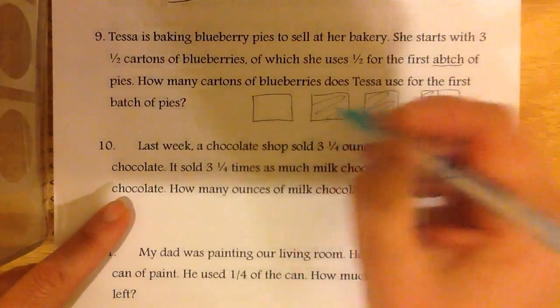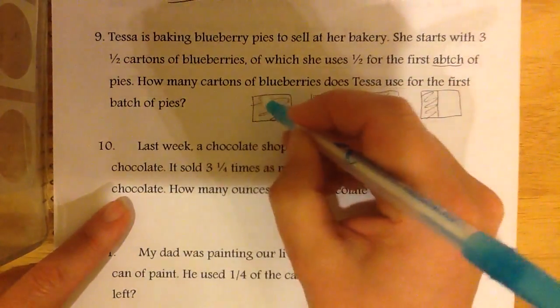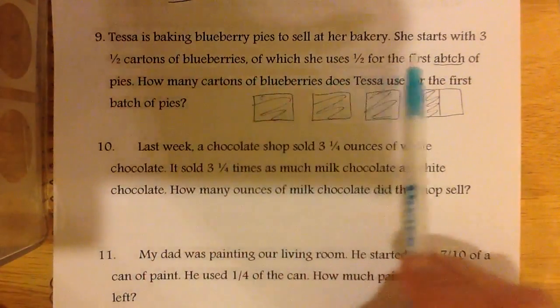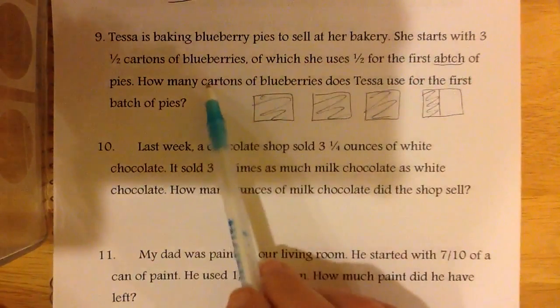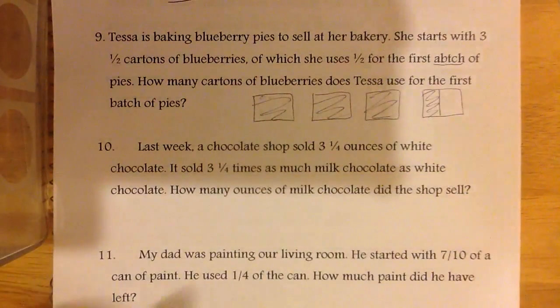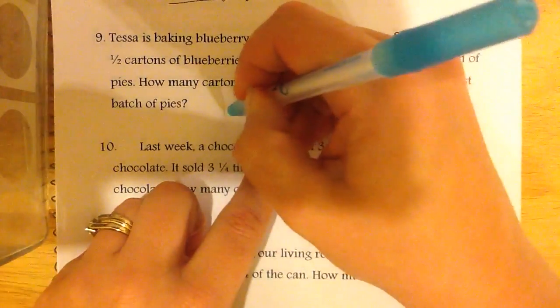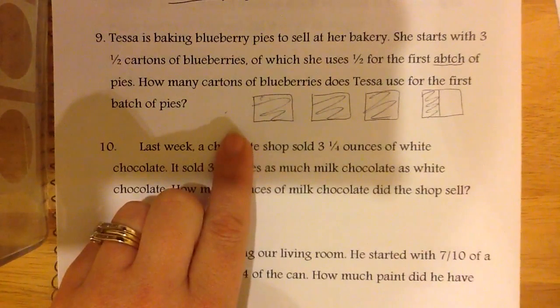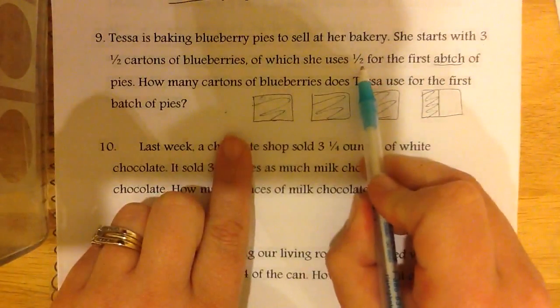So I would have drawn a picture of what that looks like. These have all little blueberries inside, of which she uses half. So she's using half of all of this. If I'm using half of it, that means I'm going to multiply, or I could cut it up into 2. So I'm multiplying by a half.